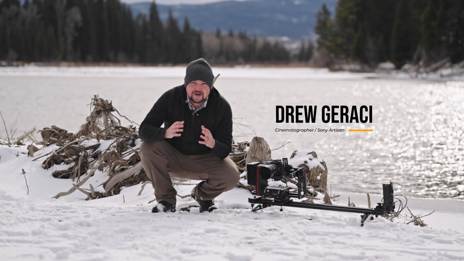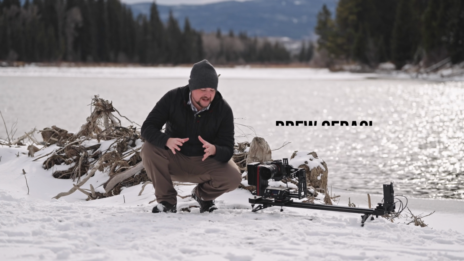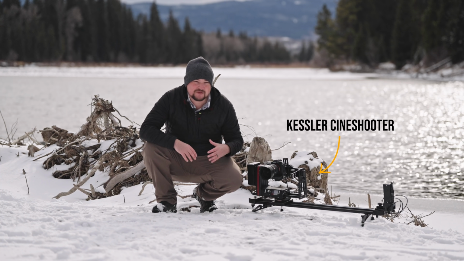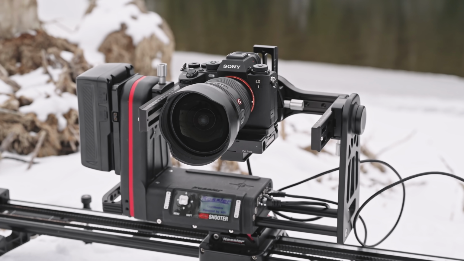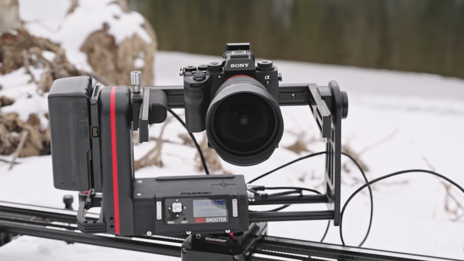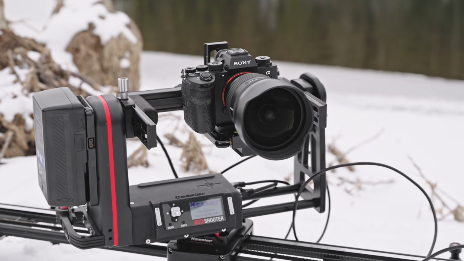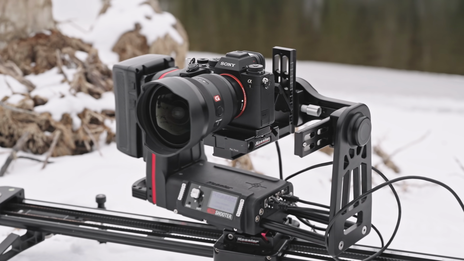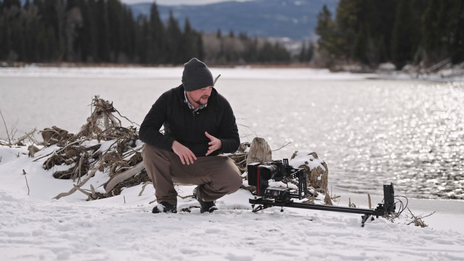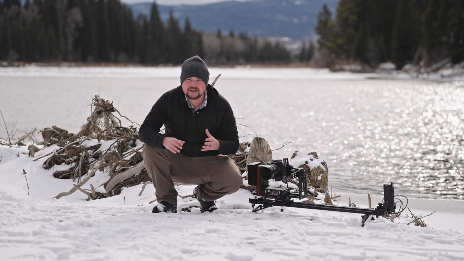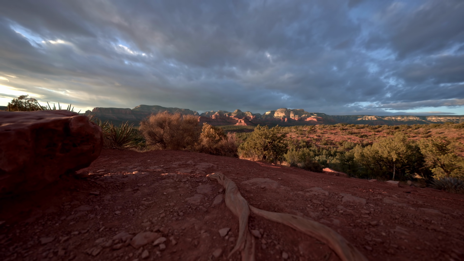Alright, so now we're going to go ahead and set up for our motion control shots. I'm going to be using the Kessler Cineshooter. It's something I've been using for a while now. What I really like about it is that it has 5-axis capability. It means that I can control both the pan, the slide, the tilt, as well as the focus and zoom. And now we also have the ability to do a roll axis, which really allows you to just have more capabilities when it comes to creating beautiful time-lapse or motion video.